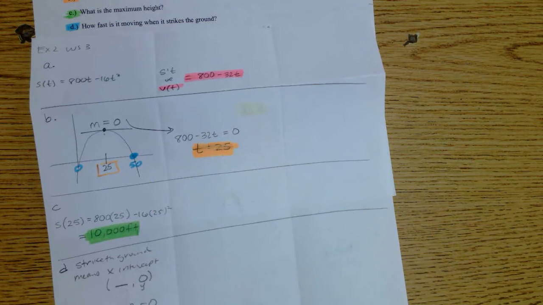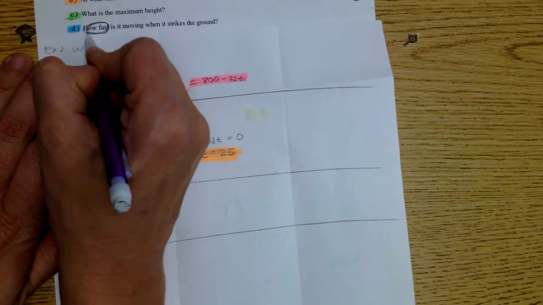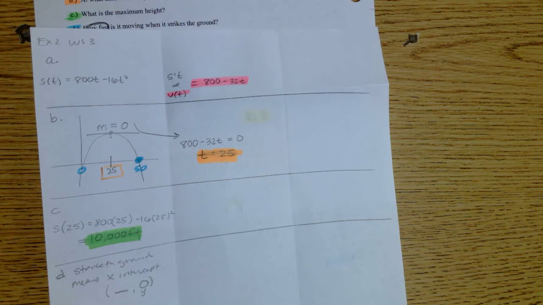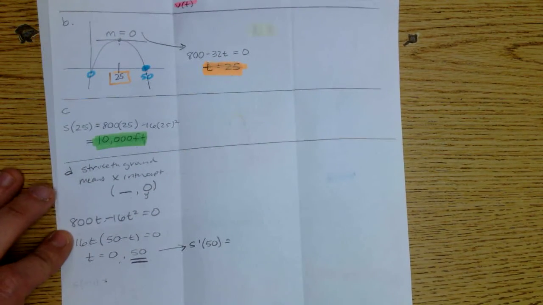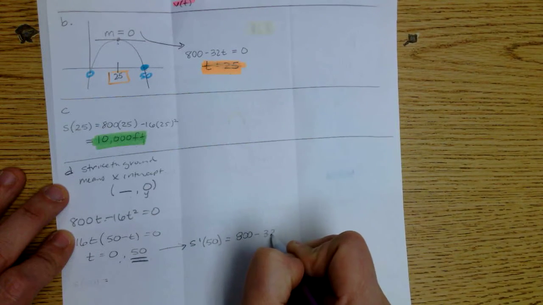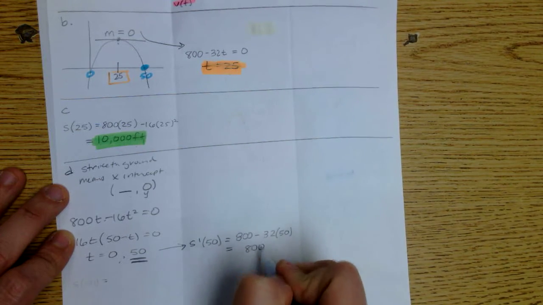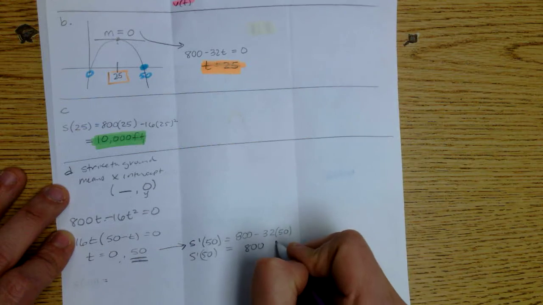Hang on one second. For this problem, we are in D, correct? We found the time as 0 and 50. What are we finding in D? I misread that quickly. What does the problem ask us for up here? How fast it's moving. Which function is talking about how fast it's moving? Is it position? Is it velocity? Or is it acceleration? Velocity. So I'm actually going to have to go over here and do s prime of 50. So s prime of 50 is going to be 800 minus 32 times 50, which comes out to 800. And the units are feet per second.